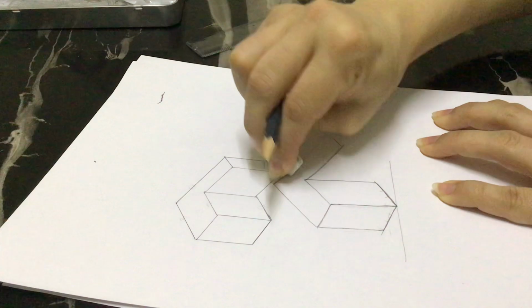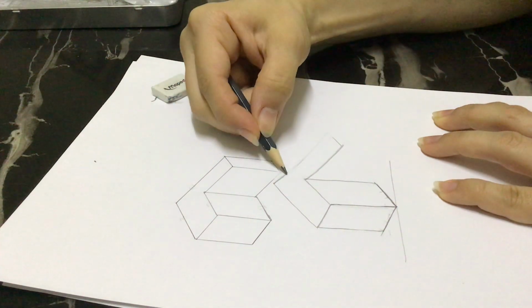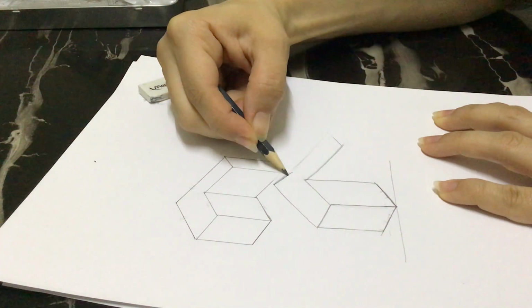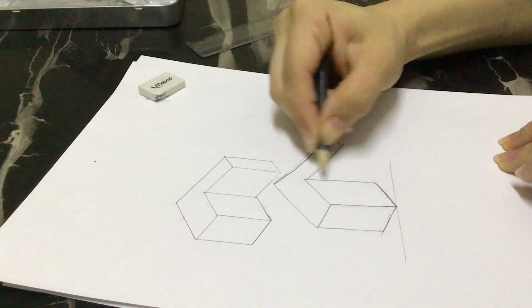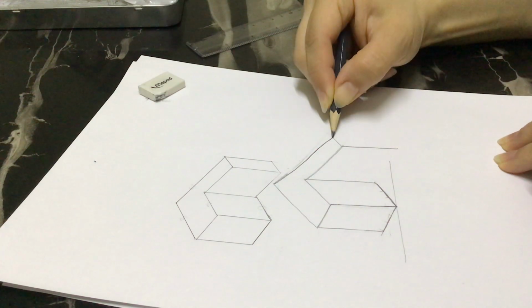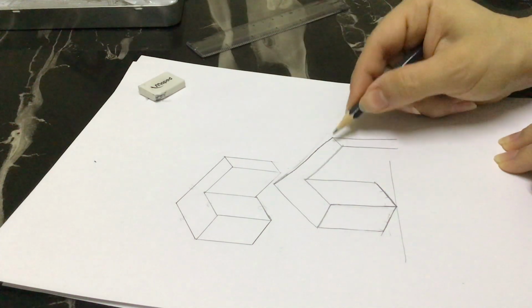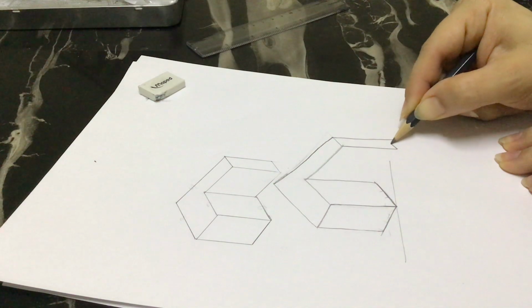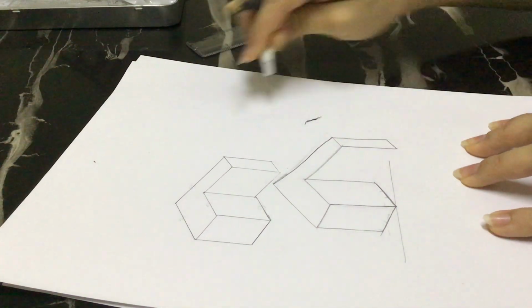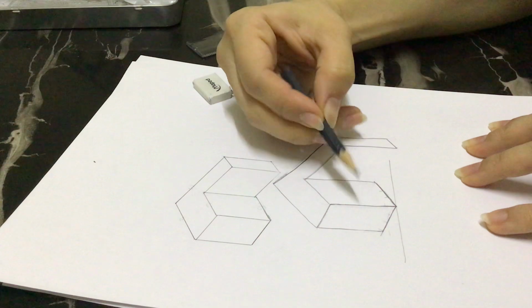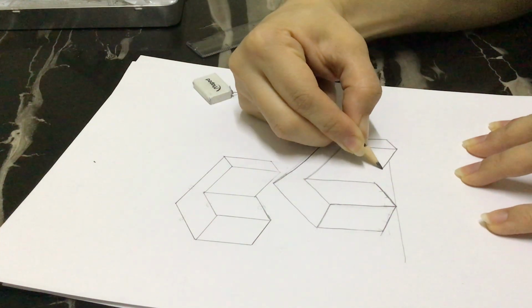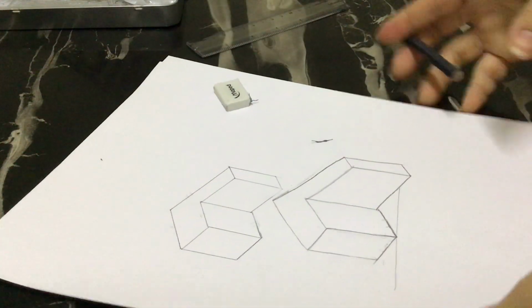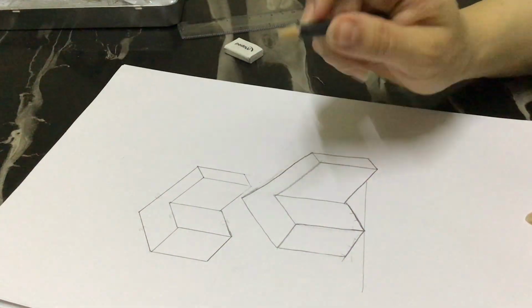It's a little bit big, so let's try to fix the line. It's not a straight one. And here we go. And the same here. And now let's connect the lines. And here we go. So this can be considered a try to have a good proportion.